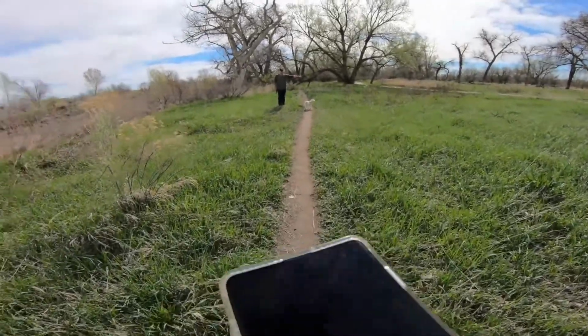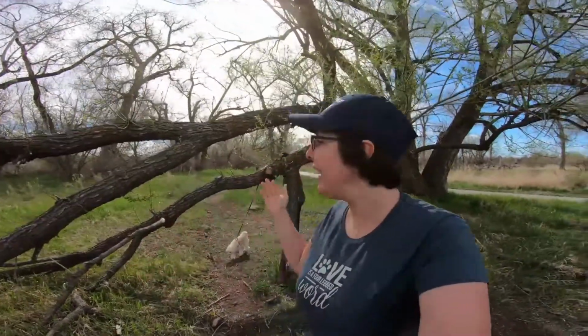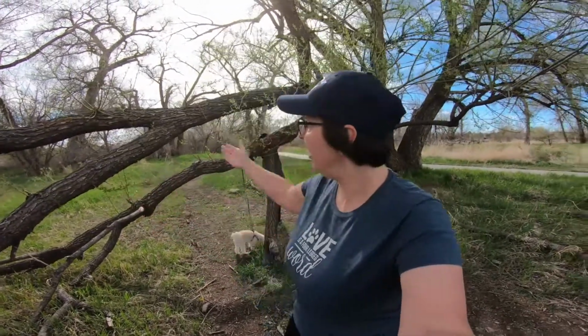Great. So here's an example of lines in nature. This whole part of this tree fell down recently, and look at these cool lines. So I'm going to frame Bailey in the lines there.